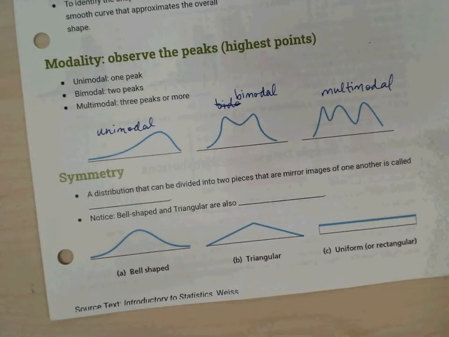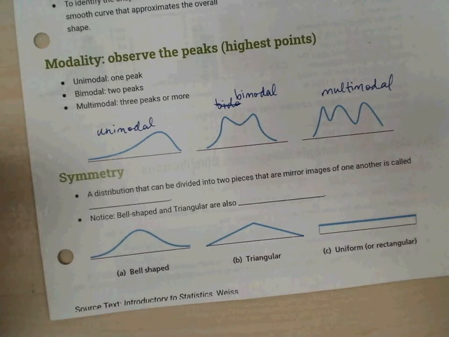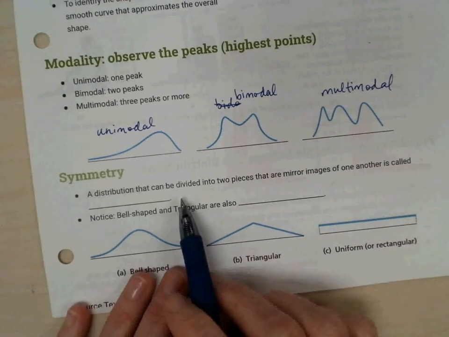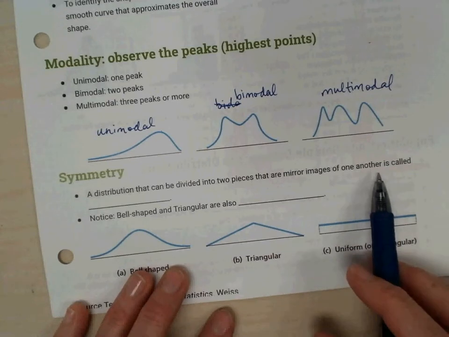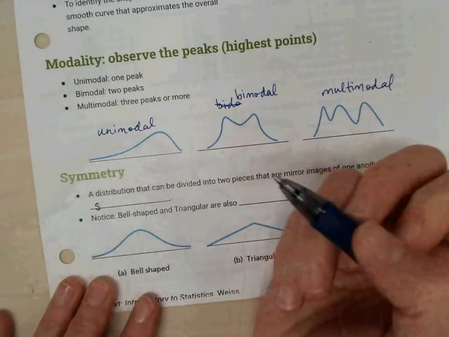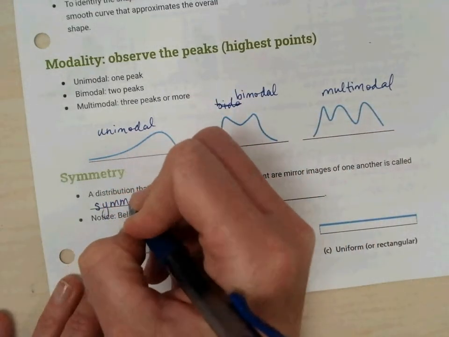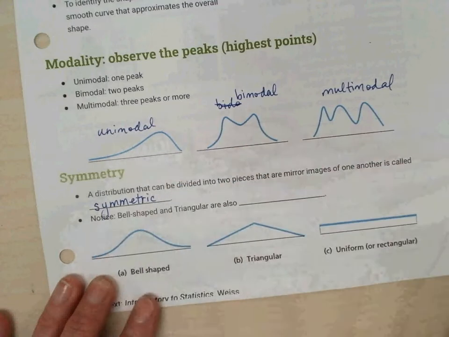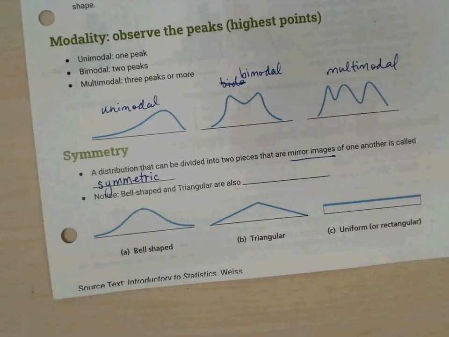Symmetry. So we all know that word as well. Symmetry. Now applied to our histograms and distribution shapes. A distribution that can be divided into two pieces that are mirror images of one another is called? Symmetric. Symmetric, mirror images. Think of a butterfly. Symmetry.